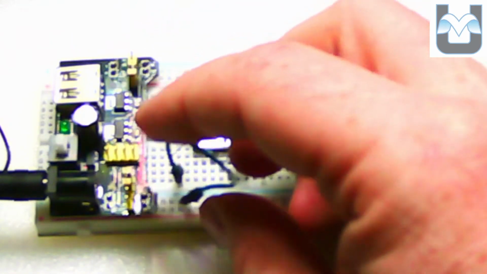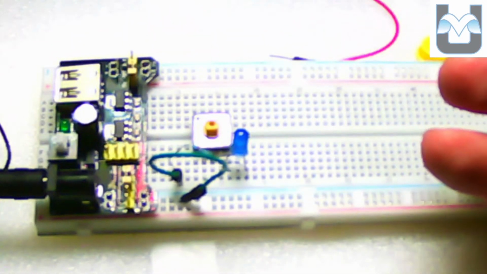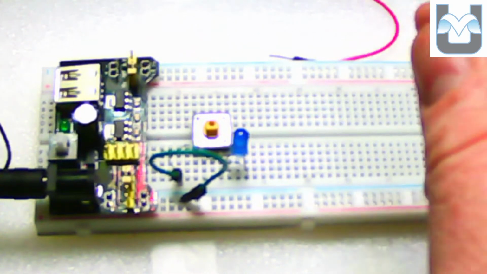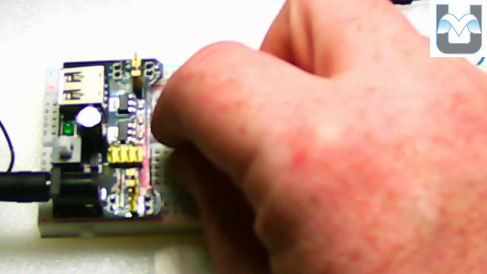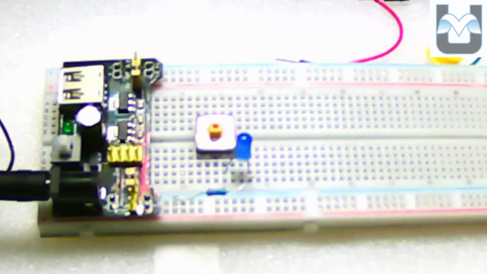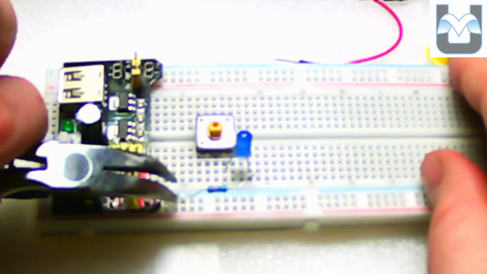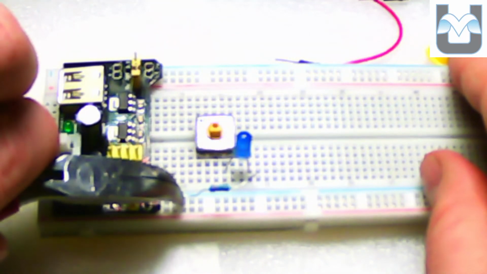Now, alternatively, you are more than welcome to do this: you could just run the resistor directly into the negative terminal strip. So what that looks like is this. I'm just going to use my pliers to put this in a little further because this one's a really small resistor.